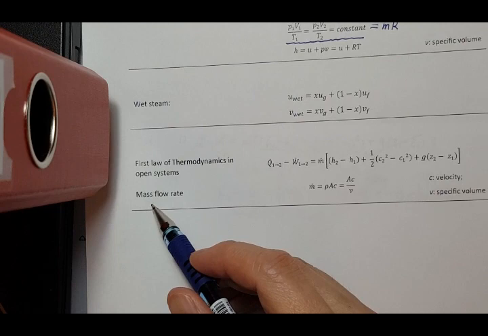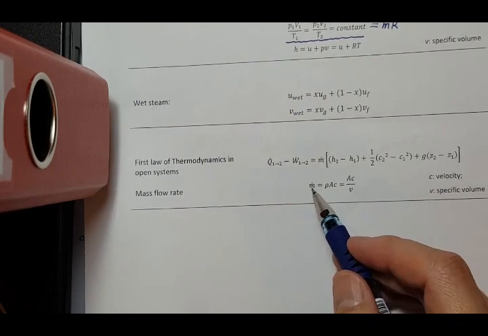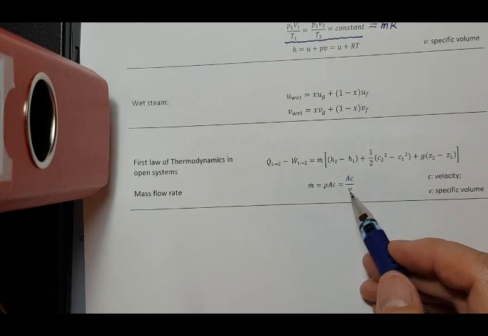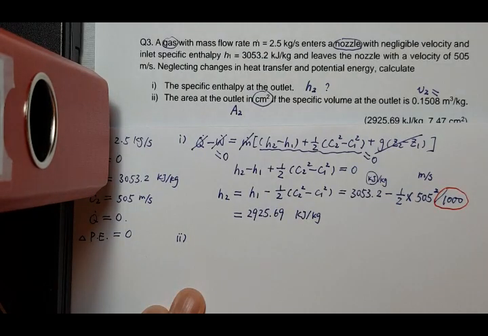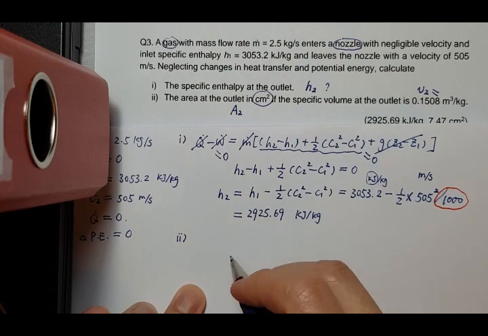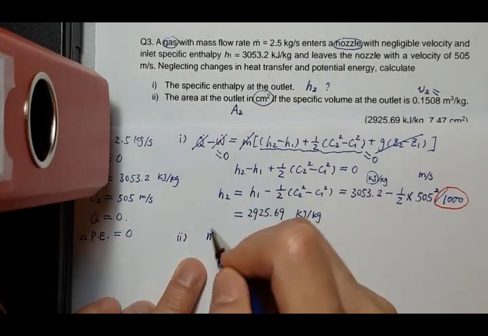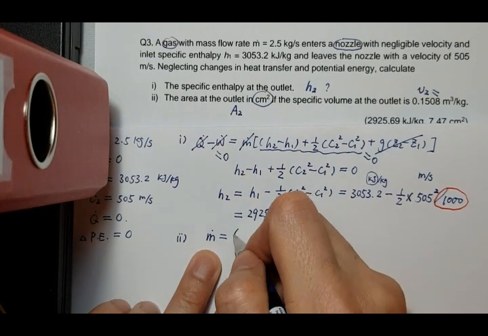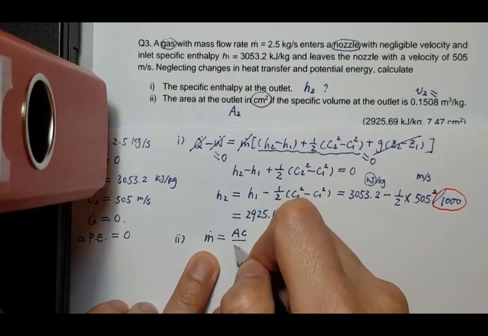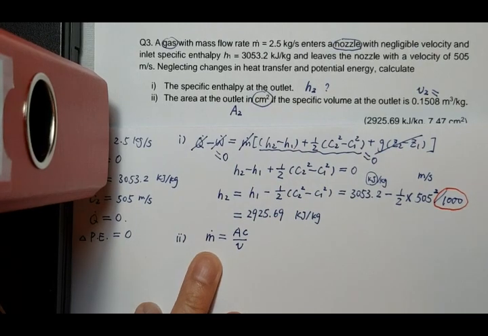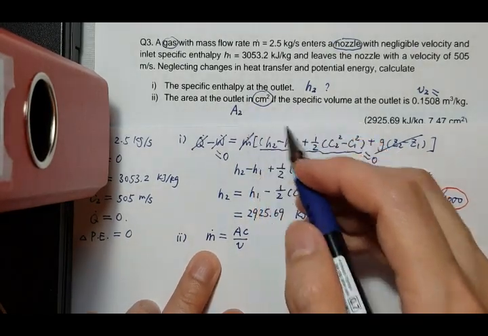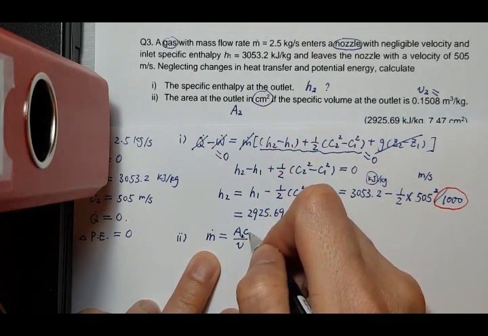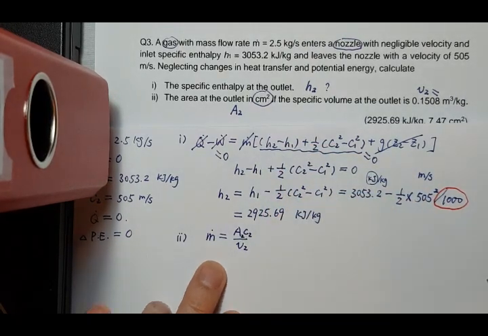The mass flow rate m dot is equal to A times C, velocity, over specific volume. So first of all, I'm just going to copy that formula here. Okay, so m dot is AC over V. Because we're looking at anything at the outlet, I'm going to put the subscript of 2 over here.